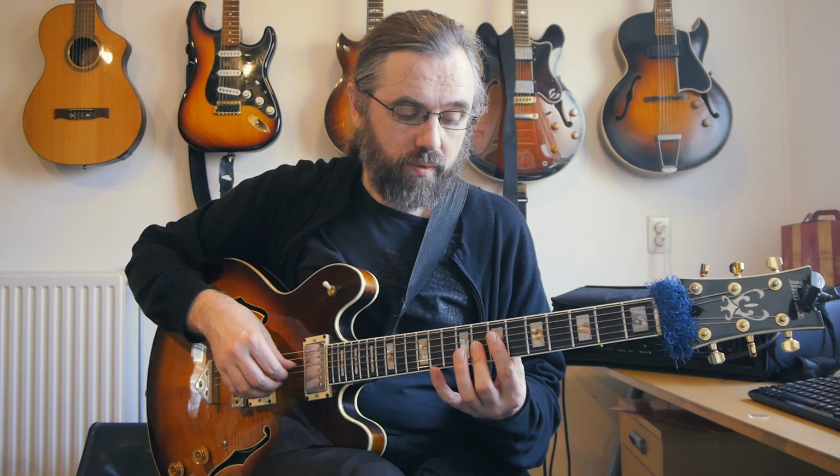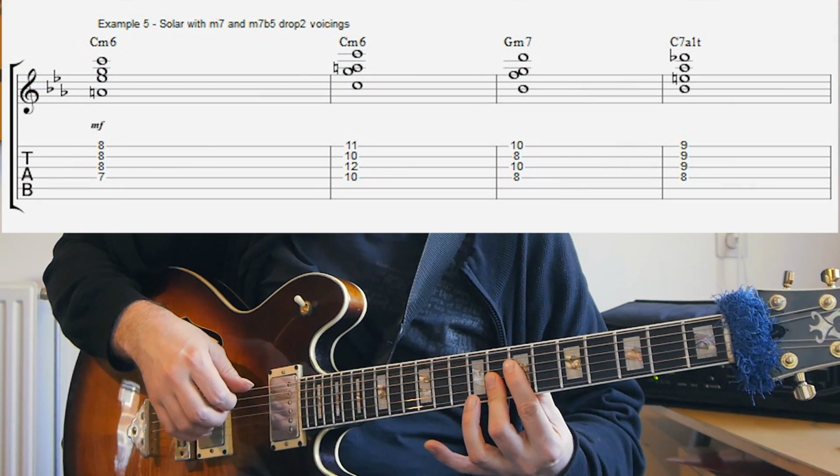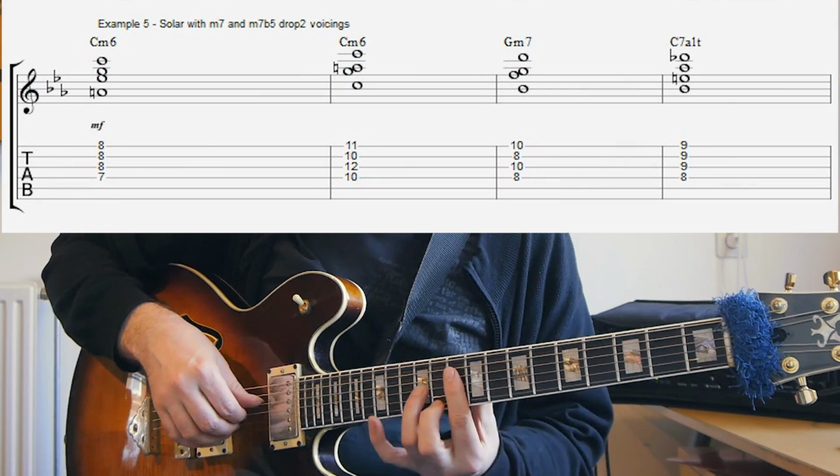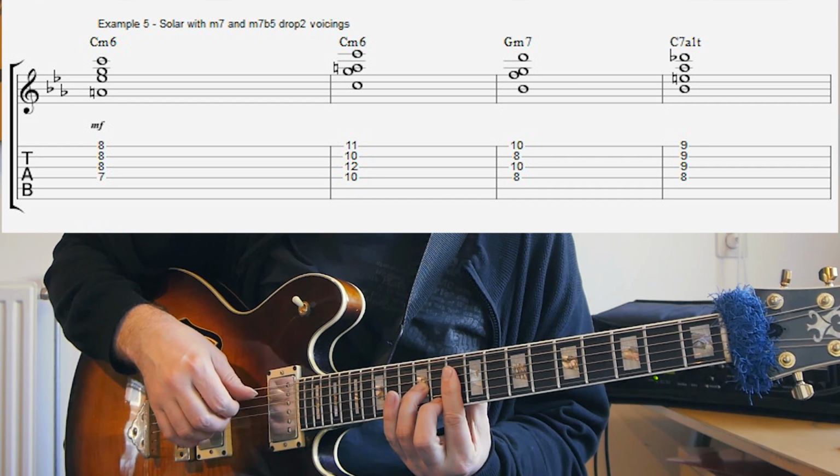The first two bars of Solar are tonic minor, so that's harmonized with a C minor 6 in this case, or an A half diminished voicing. So for the first bar, this voicing, which is fairly standard A half diminished, and then for the second bar I move up an inversion, so this one.